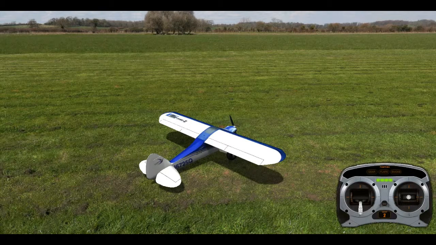So the key to flying RC airplanes is to put very, very small movements on your controller. If you want to turn to the right, you would put a bit of right aileron. The plane will start to bank, or roll if you like, to the right. Because the plane is starting to roll to the right, the wings are no longer carrying the plane in the air, or holding the weight of the plane, if you like. So the plane will start to dive towards the ground.